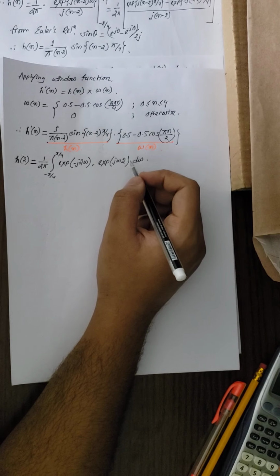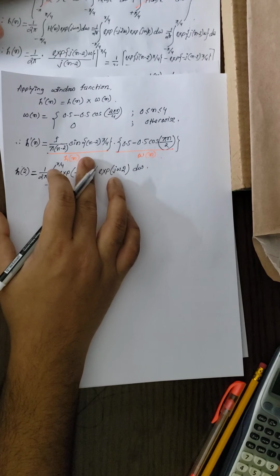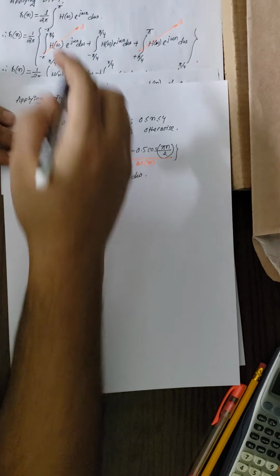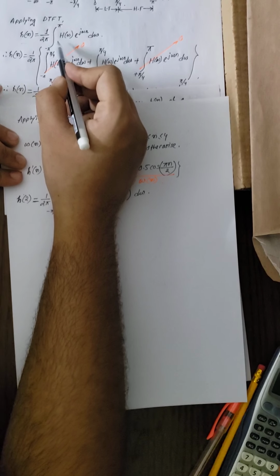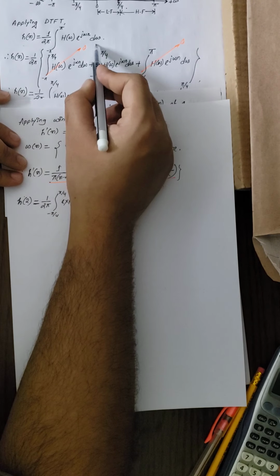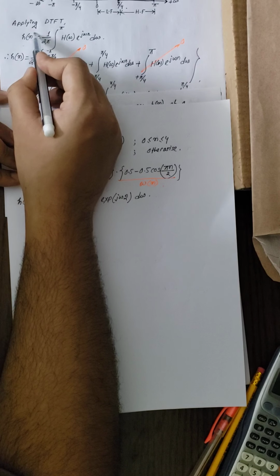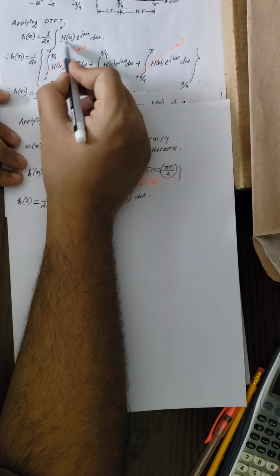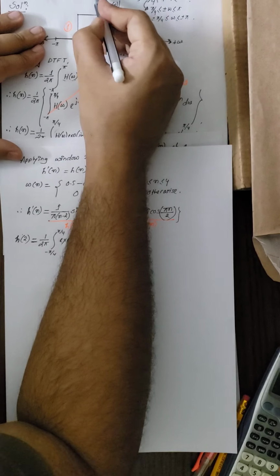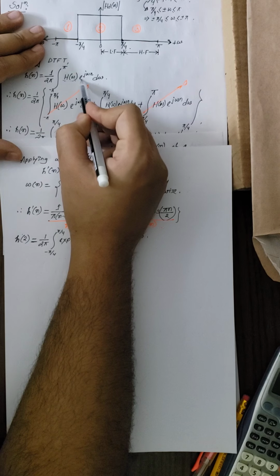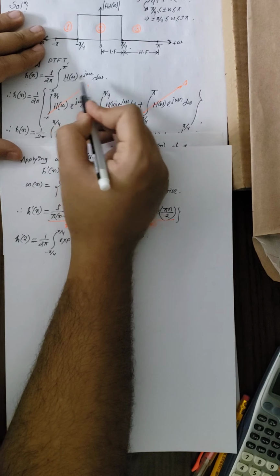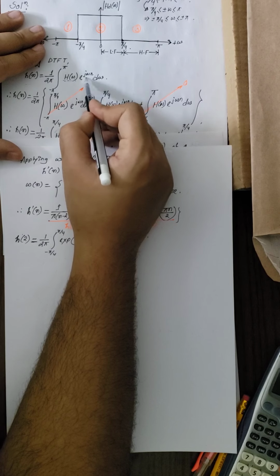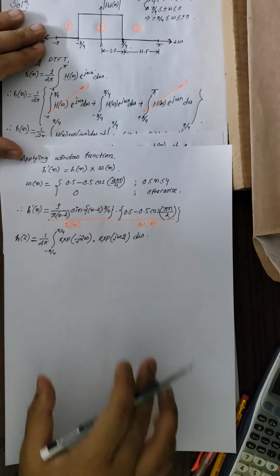Just simply getting the value from this expression shown over here, where n is equal to 2. This value will come from our question over here, h of omega e to the j omega n, where n will become 2. The rest will remain same.